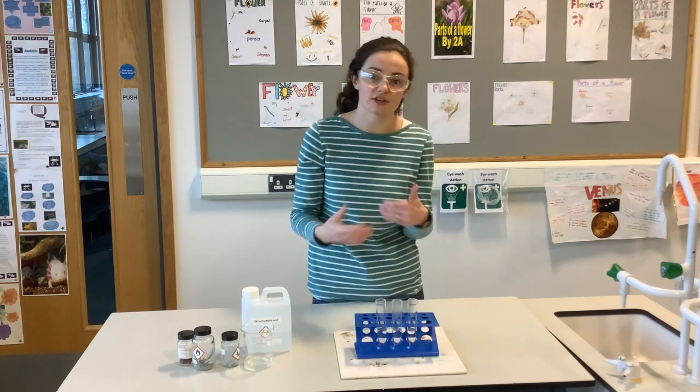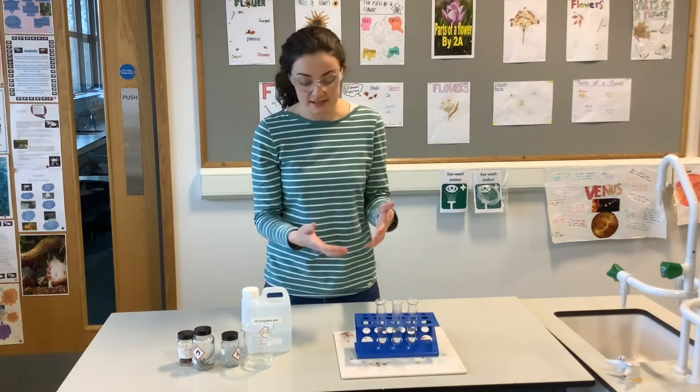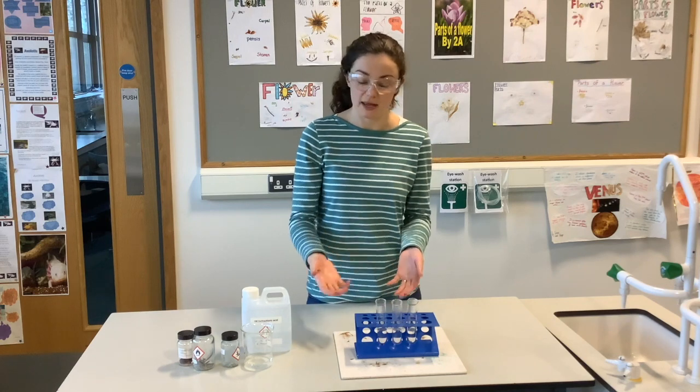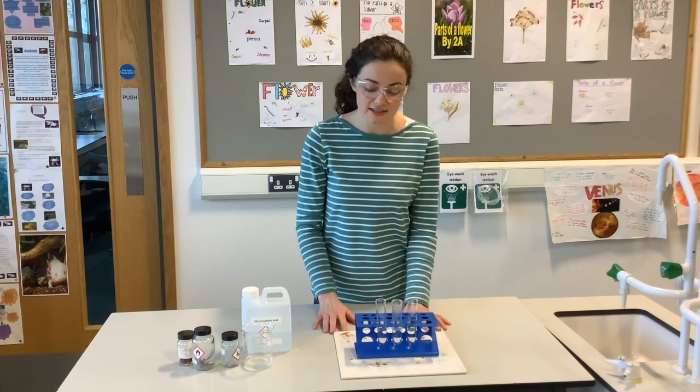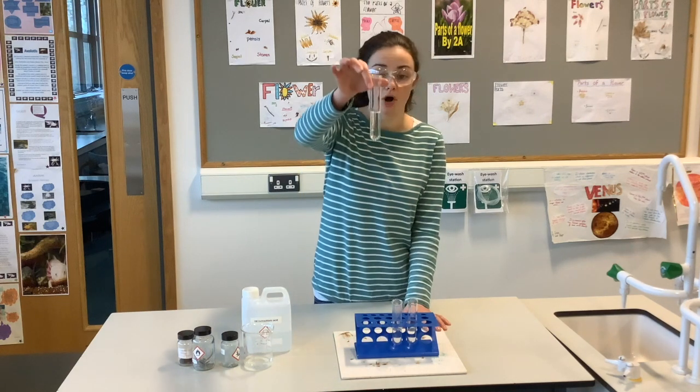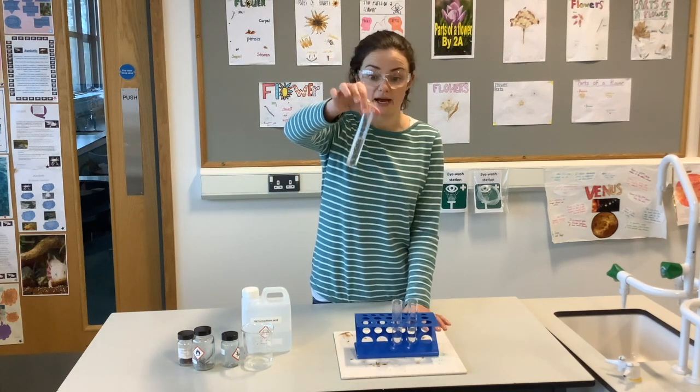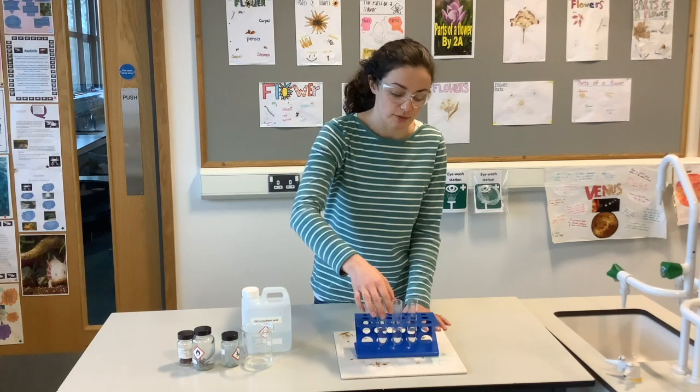So you can already start to have a think about which of these metals do you think is more reactive based on our reactions with acid. I'll give you a zoom into this in just a second. But with copper, we saw absolutely no reaction whatsoever. So no reaction with copper.